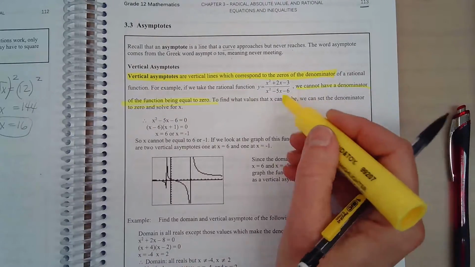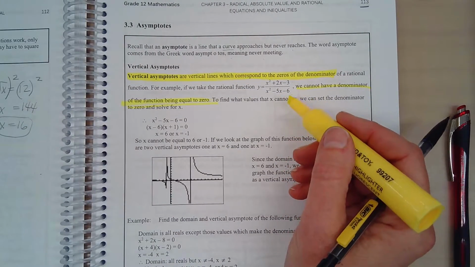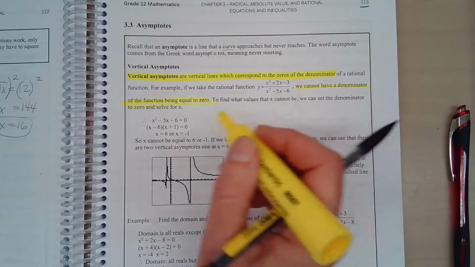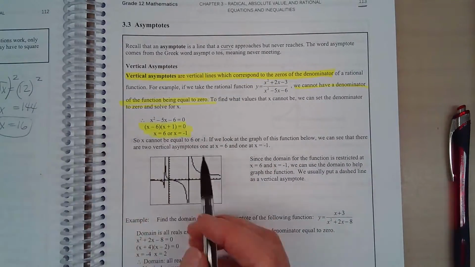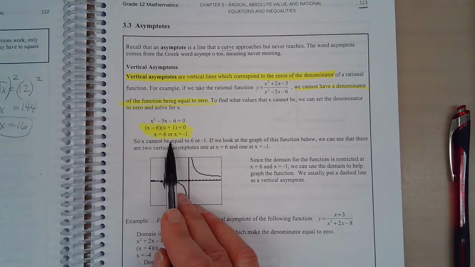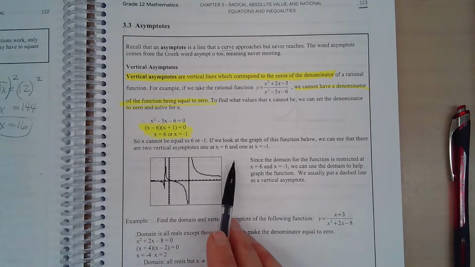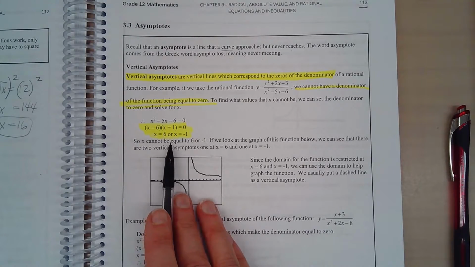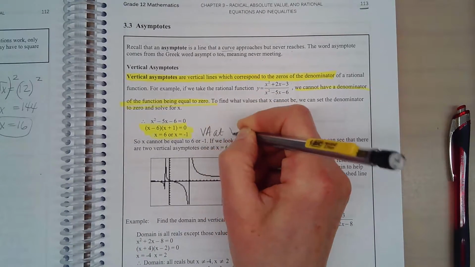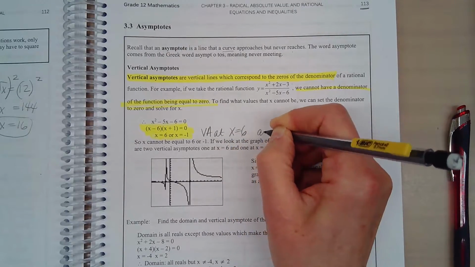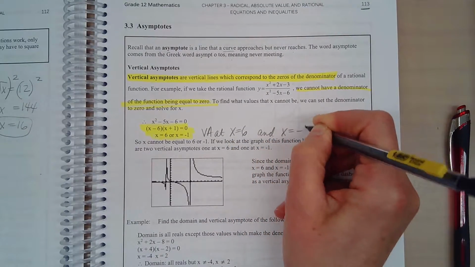So you know how we figure this out? How are you going to figure out the zeros of the bottom? Well, factor, right? Factoring will give you those zeros. As soon as we identify what x can't be, you know that those are the vertical asymptotes. So this means this one has vertical asymptote at x equals 6 and x equals -1.